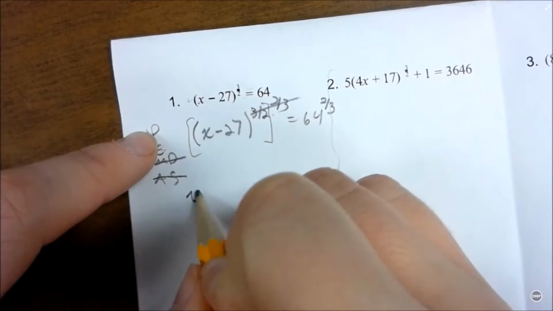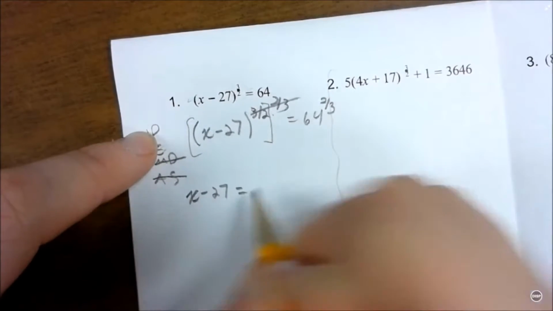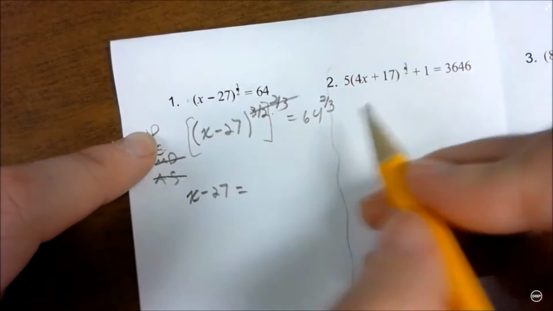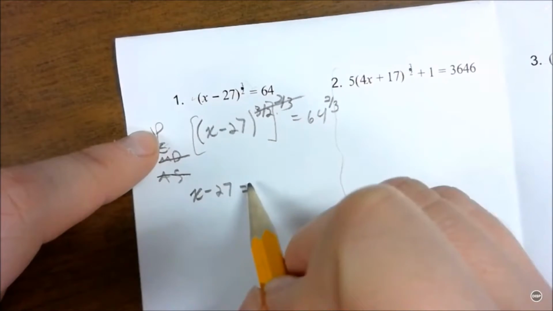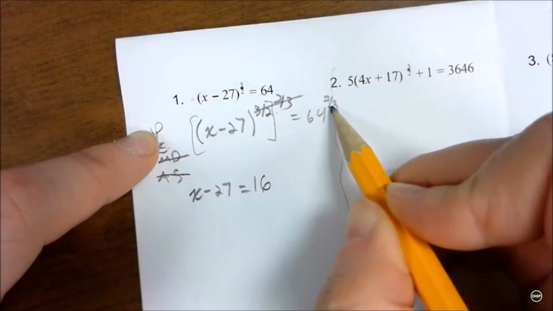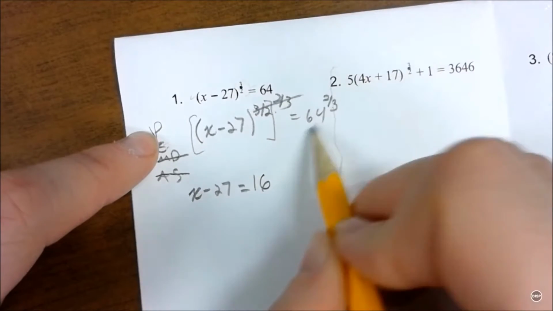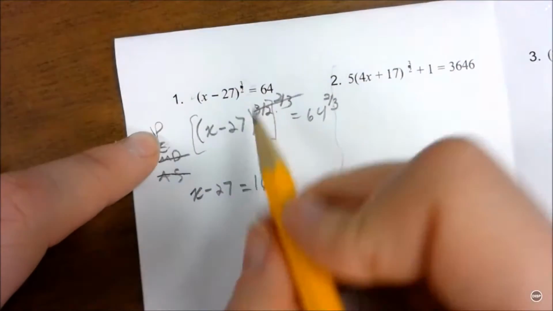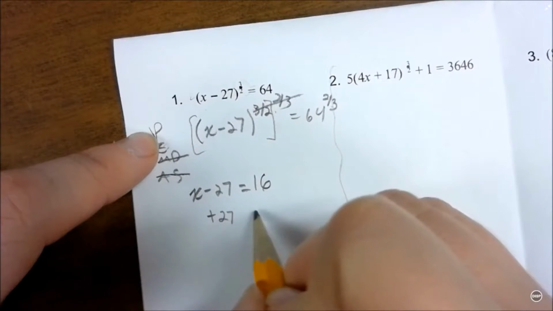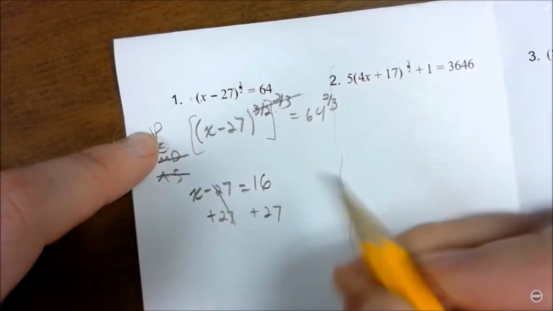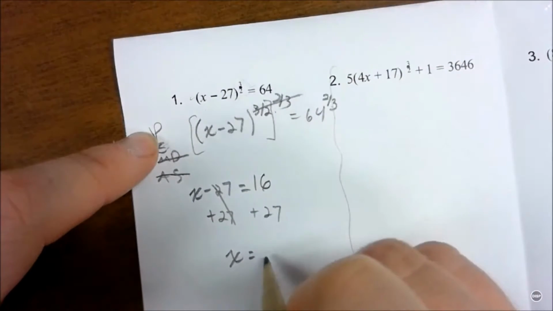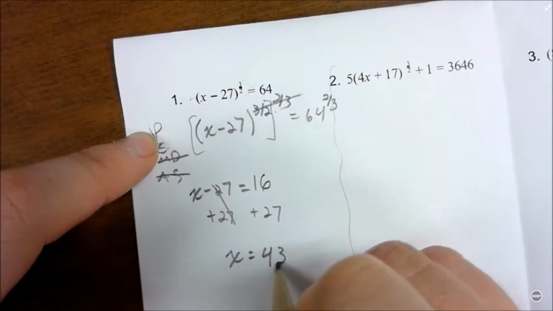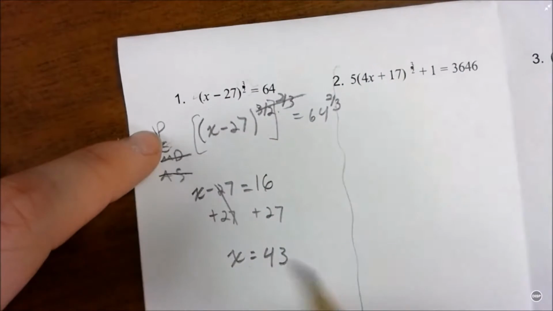That leaves me with x minus 27 equals, and that would be 16. Again, I did cube root of 64 and then squared it, but you could also put it in a calculator. And then add 27 to both sides. So actually x is 43.